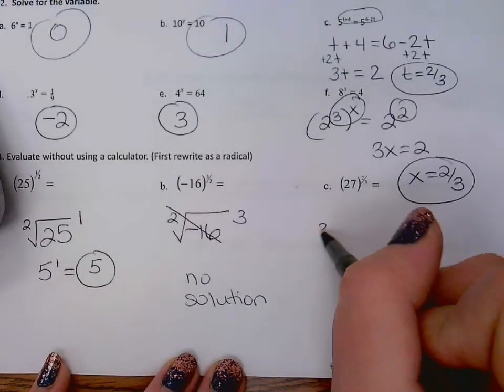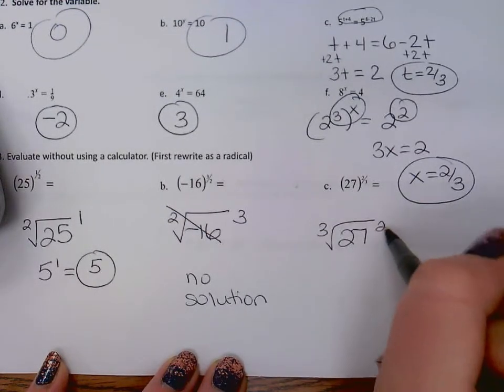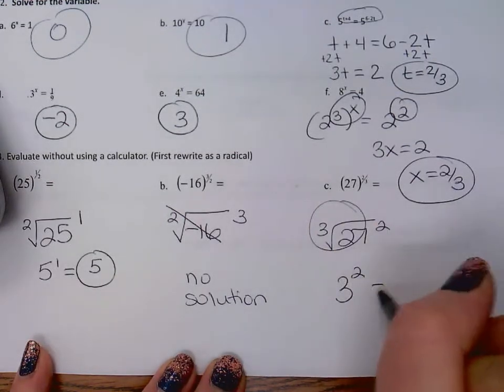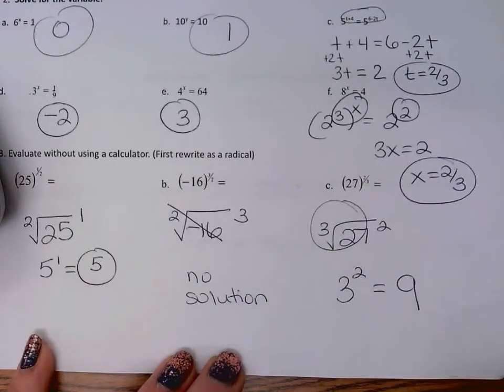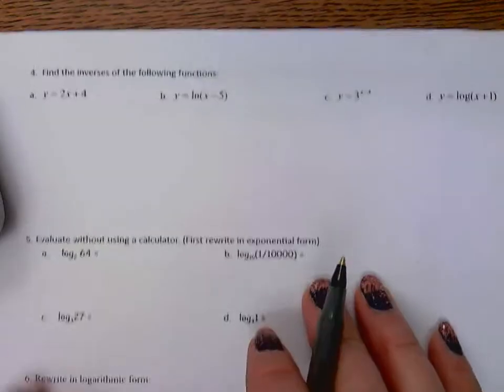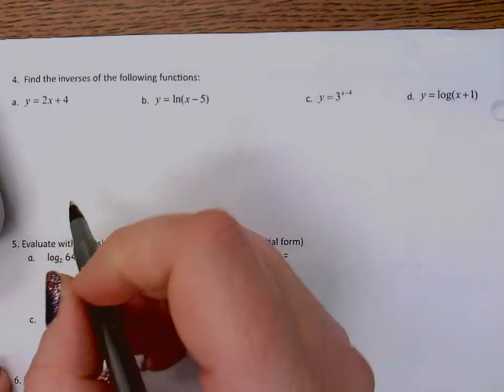If it had been a cube root, I could have done a cube root of a negative number. So this is the cube root of 27, and then I'm going to square my answer. So the cube root of 27 is 3, and then I'm going to square it to get 9. Like I said, go through this a little bit slower and pause it. I'm just making it quick today.